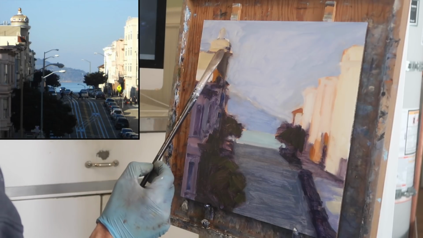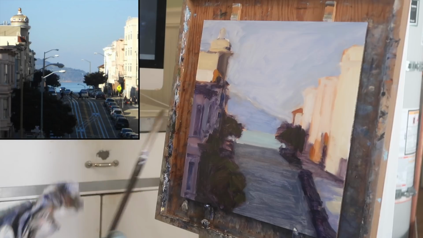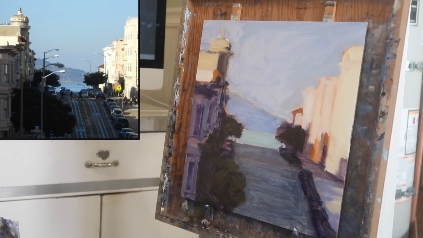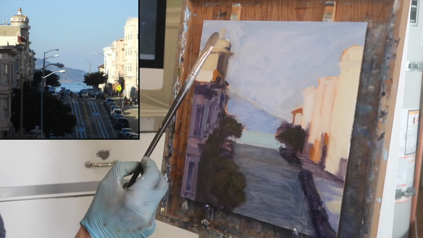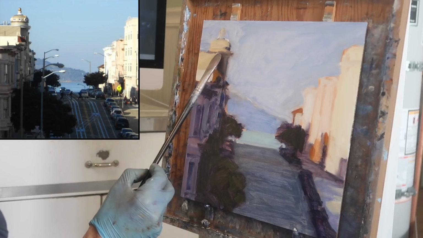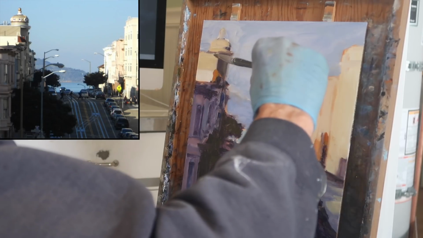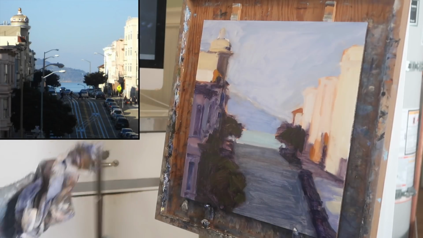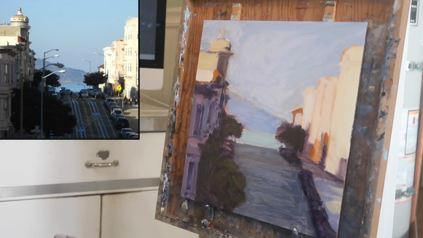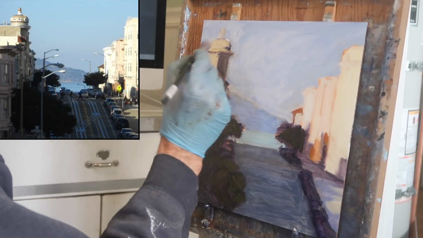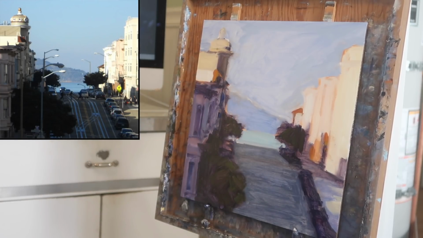I find that the number 8 natural is the ultimate. It's my favorite brush. I should just buy a bunch of these. This is my go-to. When I go out to Pescadero and paint seascapes, even on a big painting, this can really work. It'd probably be nice to bump it up to a 10 for something like a 30 by 40. Not that I'm going to do that on location, although I might at some point.